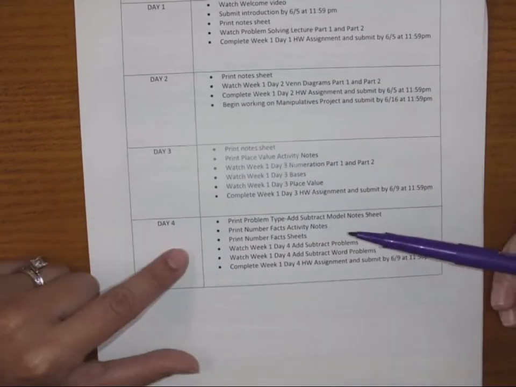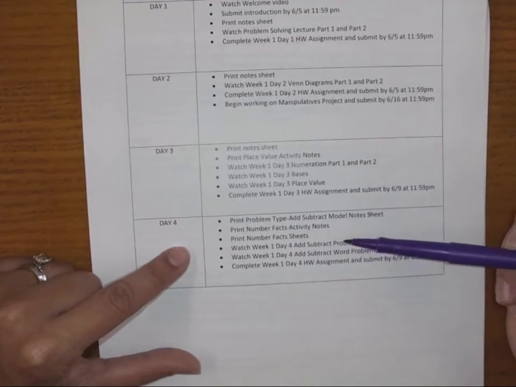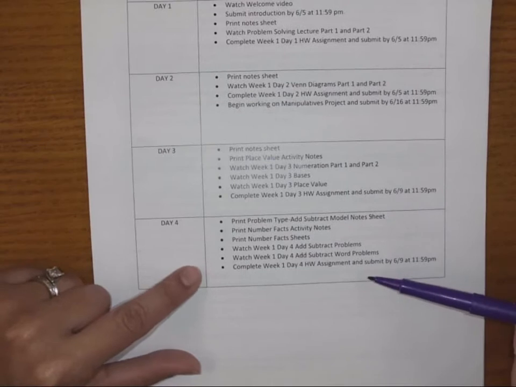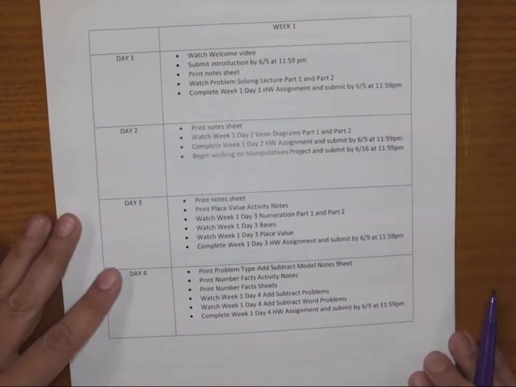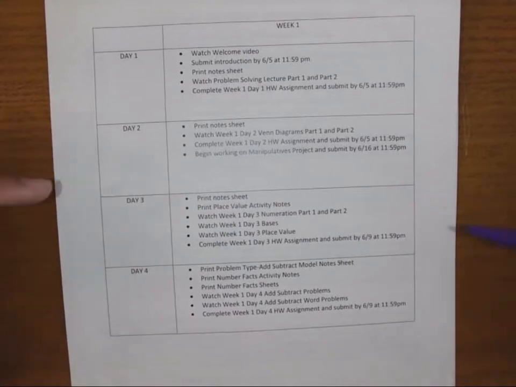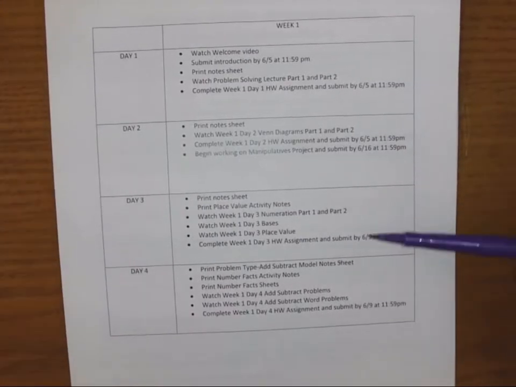Okay, so you will have this every week. It'll show you everything you need to do for that week. Again, day 1 and day 2 will be due on Wednesday night at midnight. Day 3 and day 4 will be due on Sunday night at midnight. Okay, so the introduction assignment, your first assignment for this course, will be due on Wednesday, June 5th at midnight.